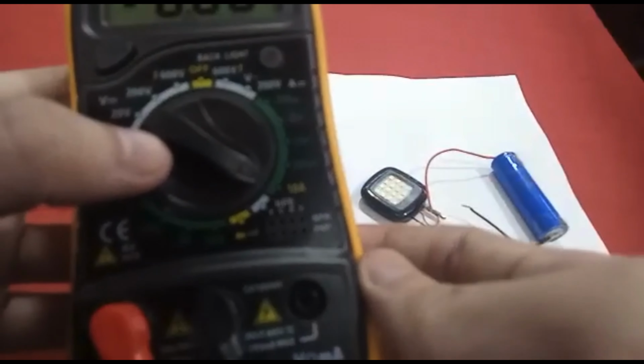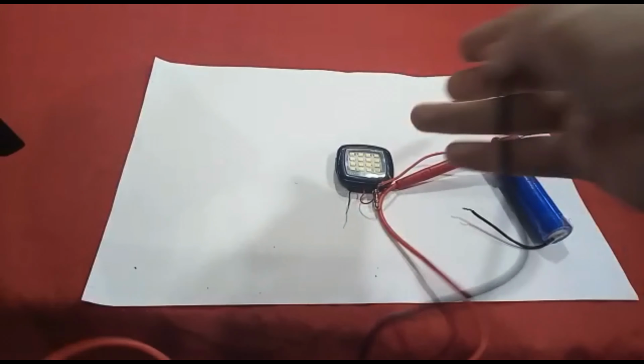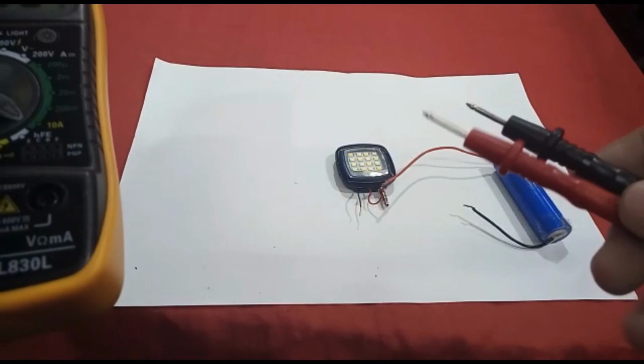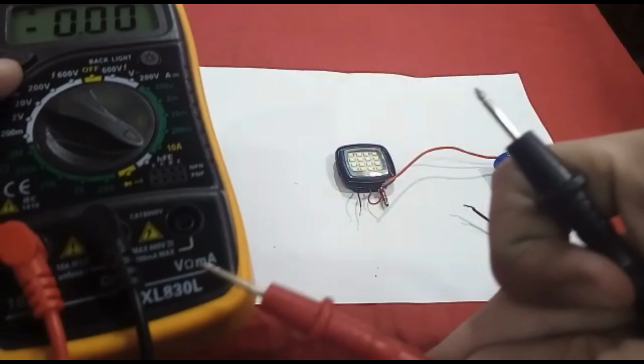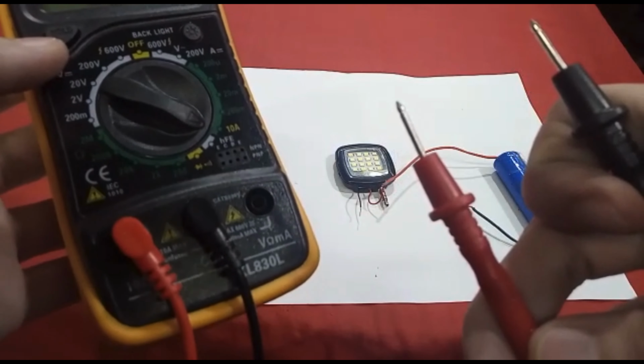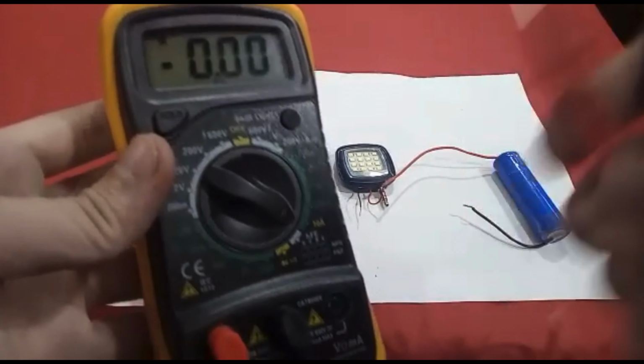Okay. And then we can repeat the same steps like we did to measure the DC supply. First we need to open the circuit and connect the probe in series with the circuit, like we did with the DC supply.